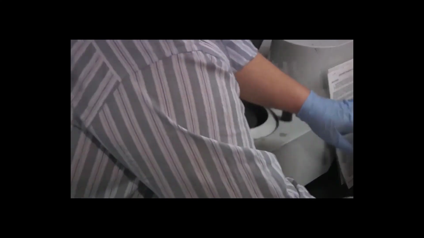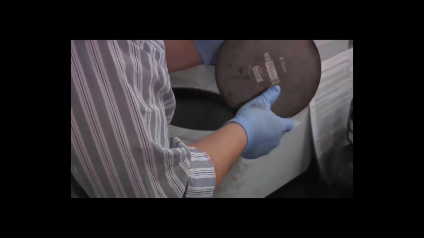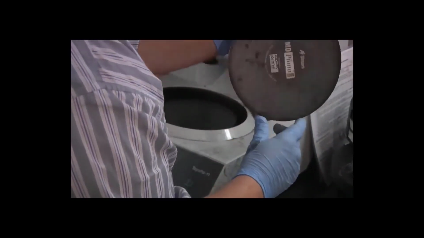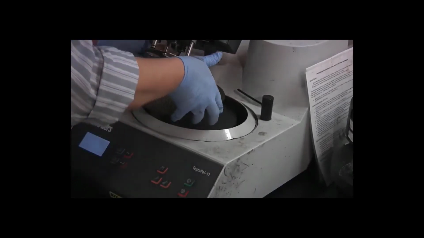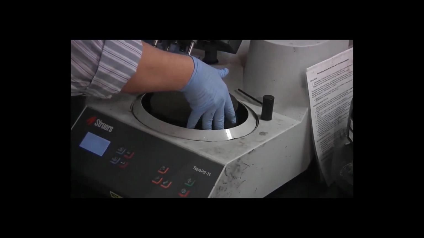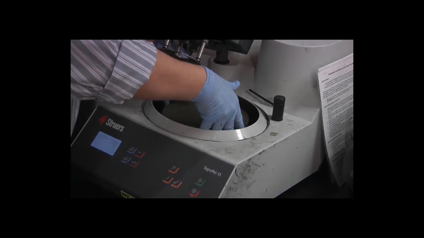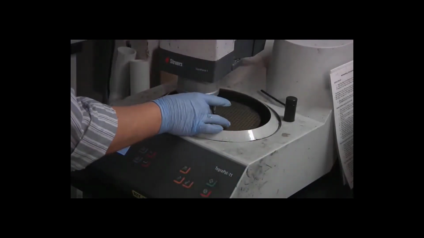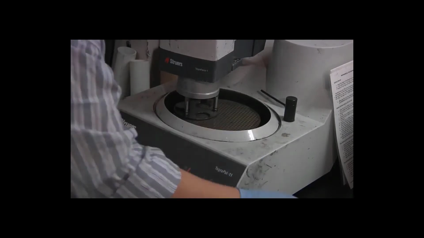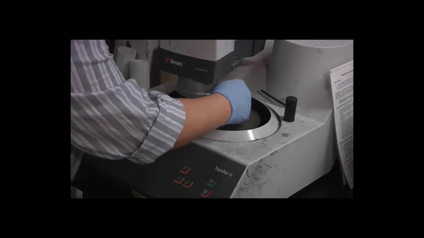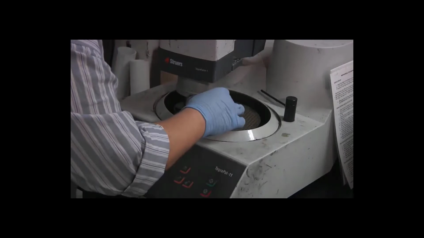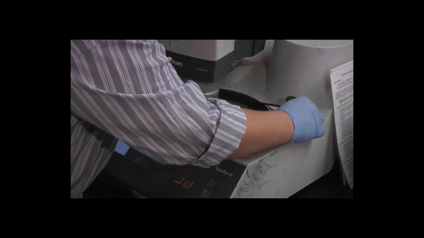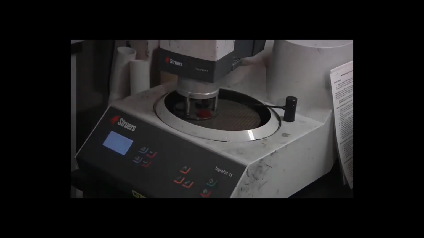Now we can install our third grinding disc, our 1200 grit disc. All right, again, verify the grit number on the back of the disc. Use my fingers as a guide to put the disc in place. Load the specimens back in. Move the water nozzle back towards the center.